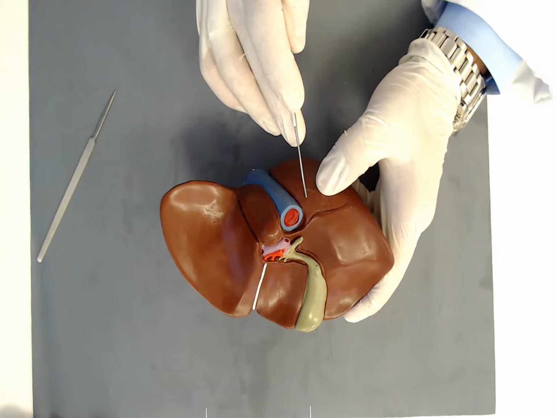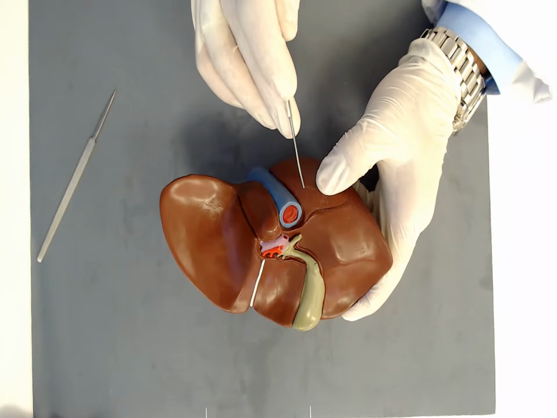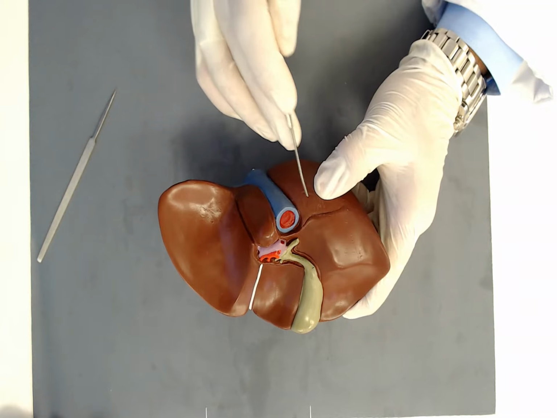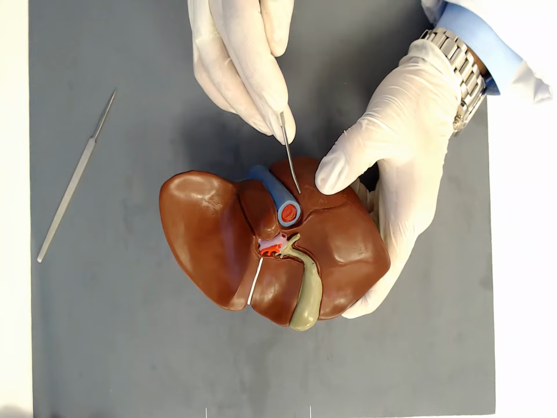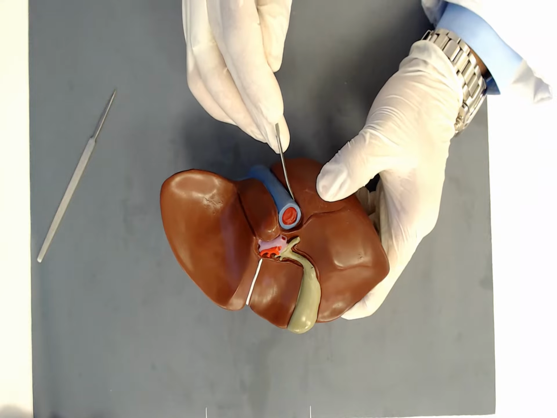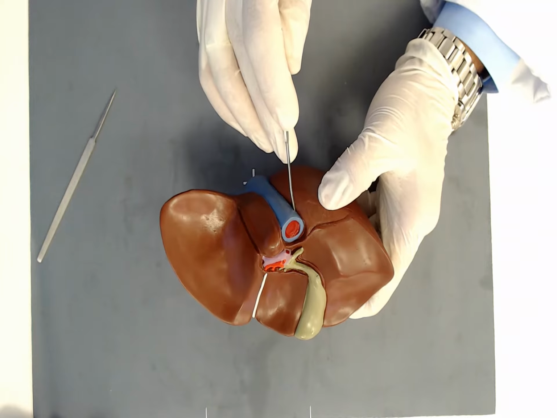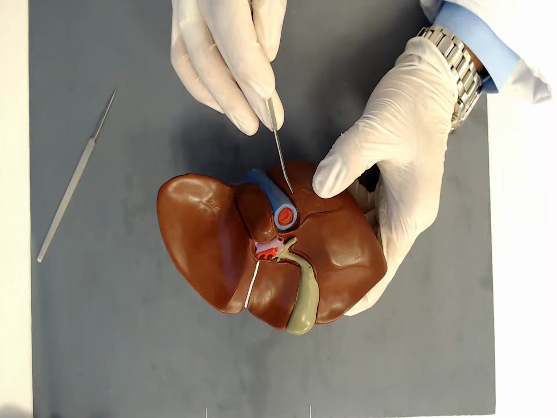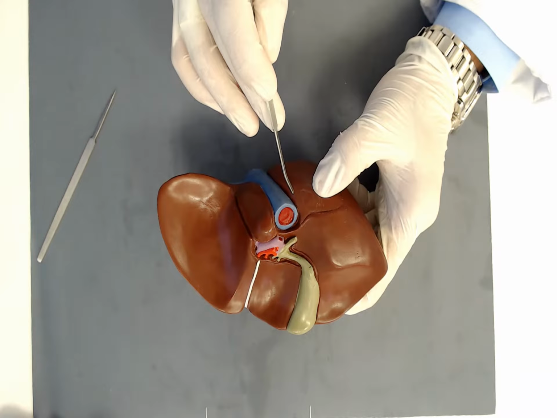So always remember the close relationship of the right suprarenal gland to the inferior vena cava, and in case there's a tumor, it creates a kind of compression on this vein. So this is the renal impression, guys, and this is the impression for the right suprarenal gland.